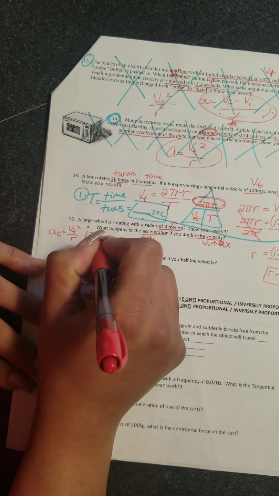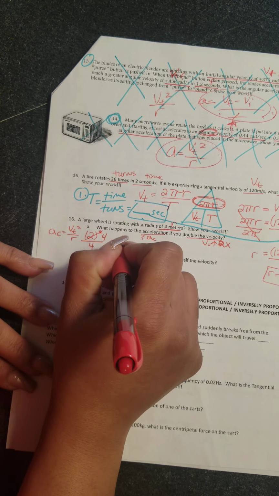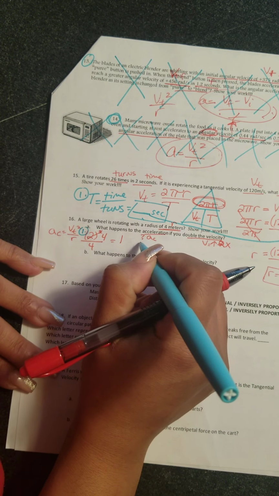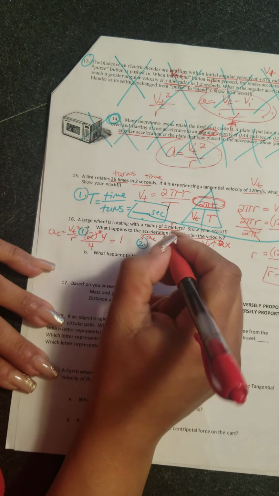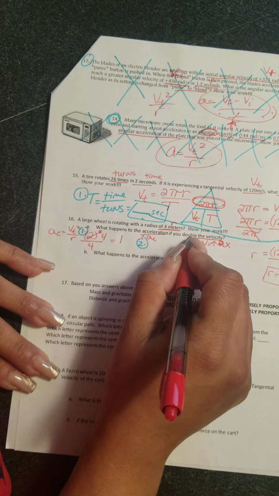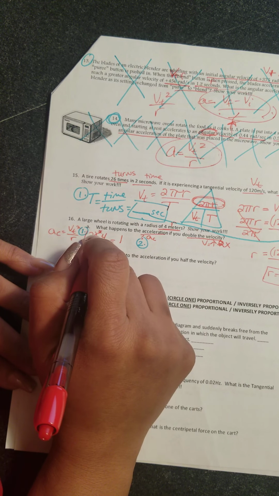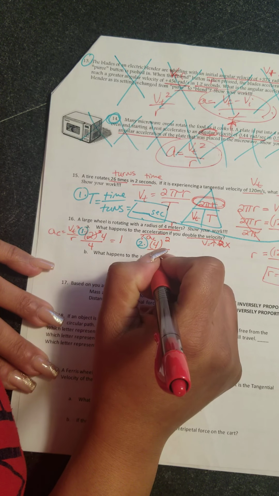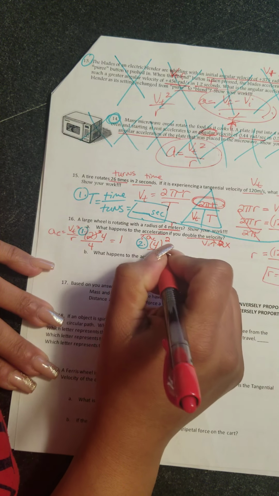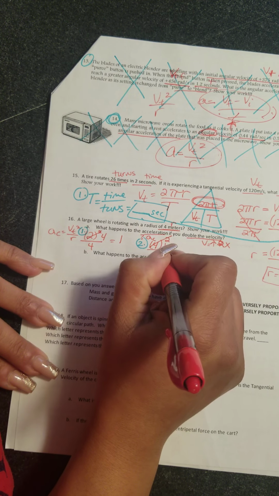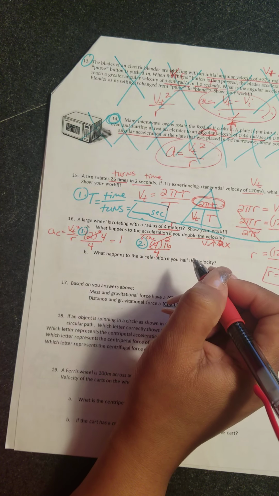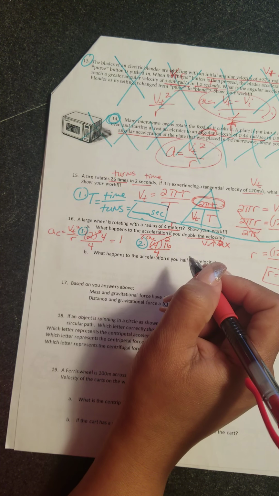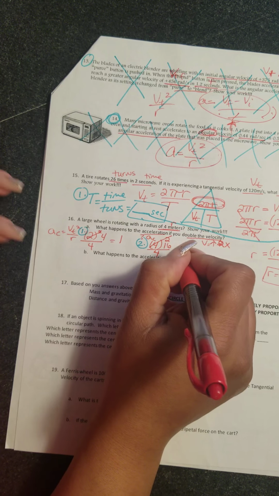Okay, 2 times 2 is 4. 4 divided by 4 is 1. That was the first time. To compare, you have to have 2 numbers. So let's do it again. We are going to double the velocity. So instead of it being a 2, we're going to double it to a 4. So 4 squared over, and we're going to leave the radius alone, which is 4. 4 times 4 is 16. All right, and so now 16 divided by 4 equals 4.